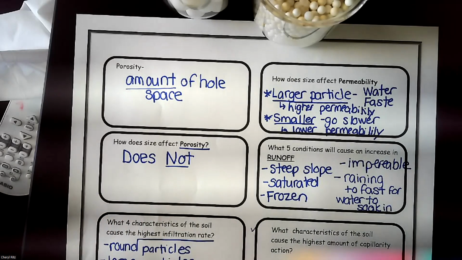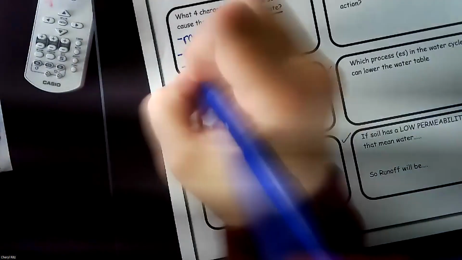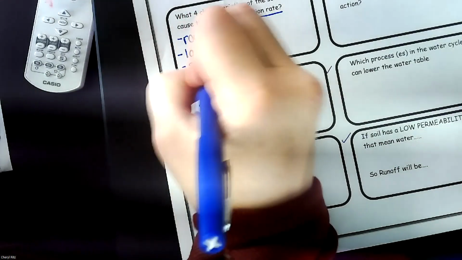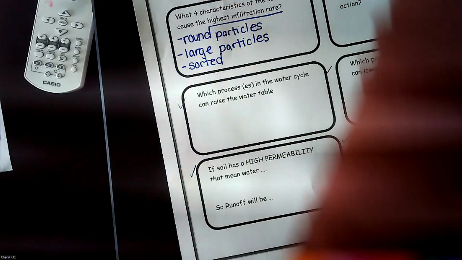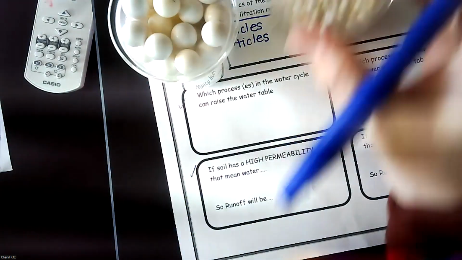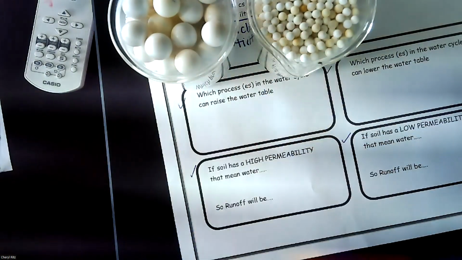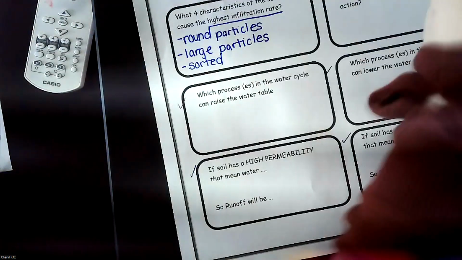What else? Remember, if they're mixed, if I was to mix these big beads with the little beads, they would fill in the holes. So then we would have not good holes for the water to soak in. So it'd take a while.